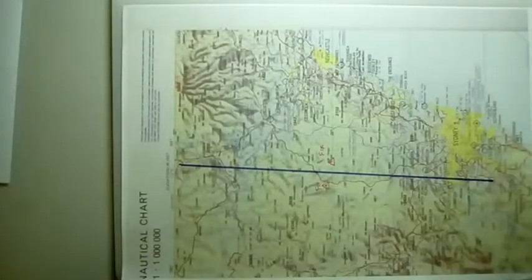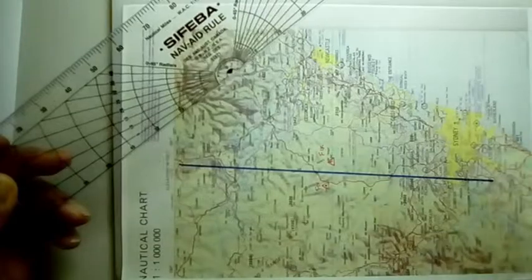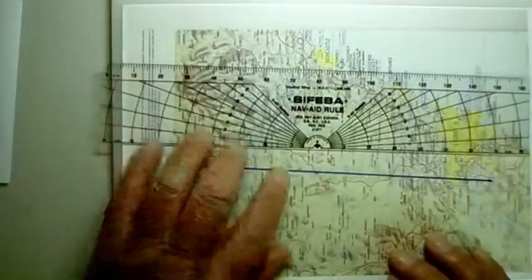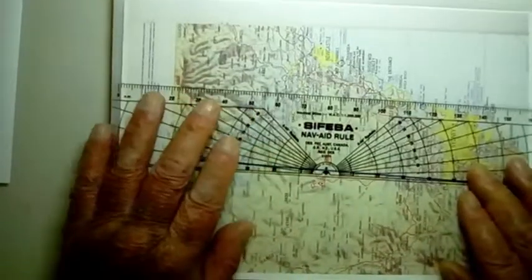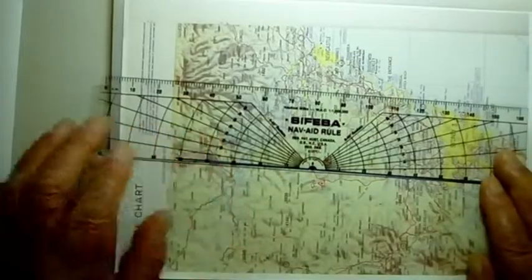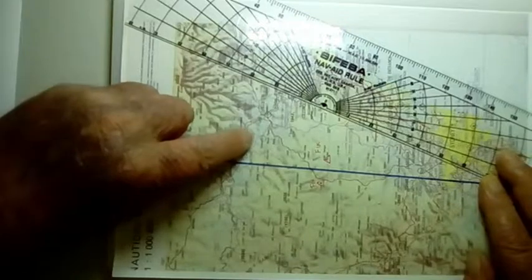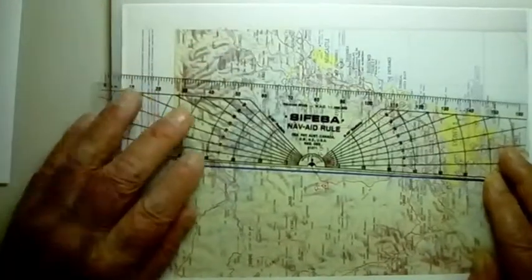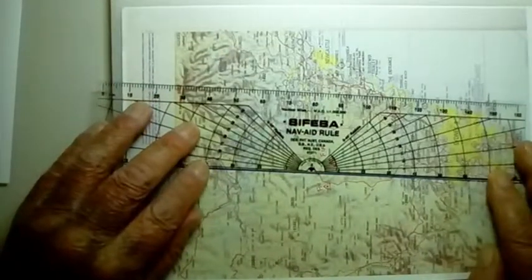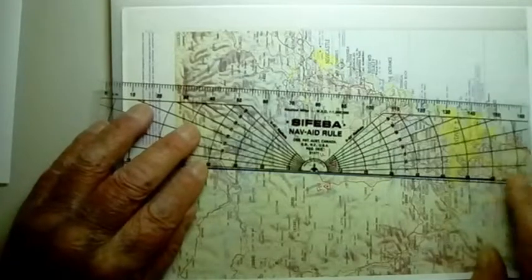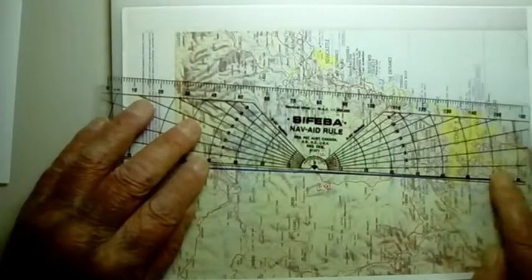You can also use it for alternates. So you're on track and you cross the river here and you want to go to a place called Singleton. So you put your, that's your departure point, or your last fix.